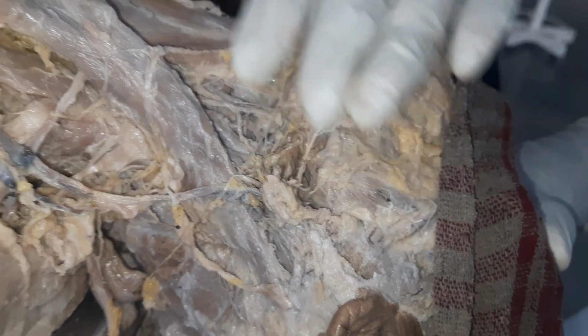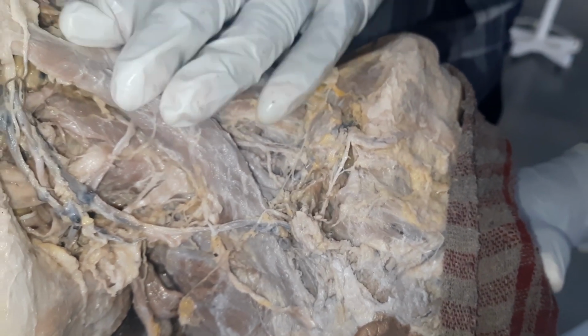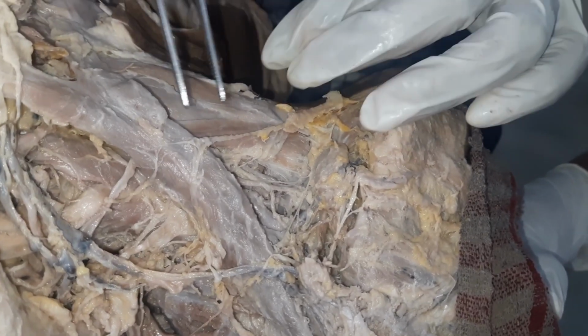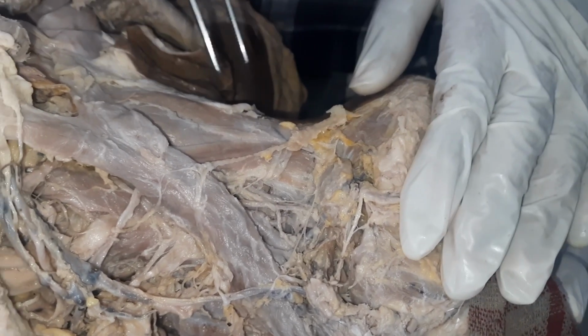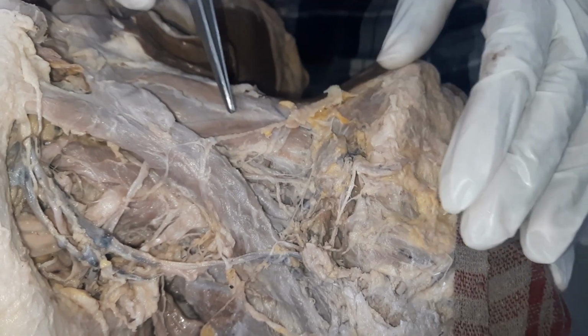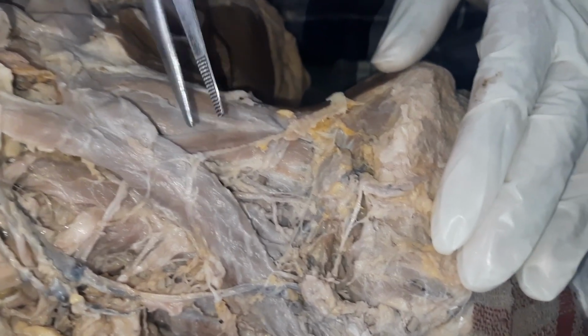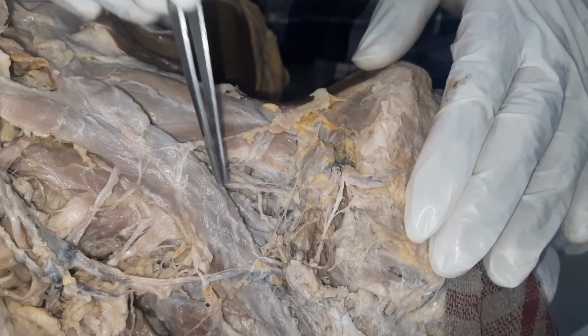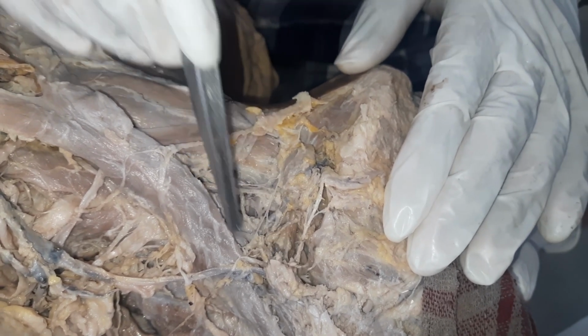The roof of the anterior triangle is formed by the investing layer of deep cervical fascia. There are many small triangles that you can see in the anterior triangle. The anterior triangle is subdivided into many small triangles. One of the triangles that we can see here is carotid triangle. So carotid triangle is somewhere here. This region is carotid triangle.